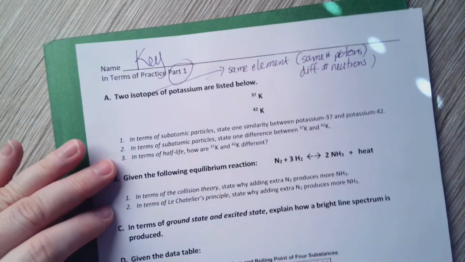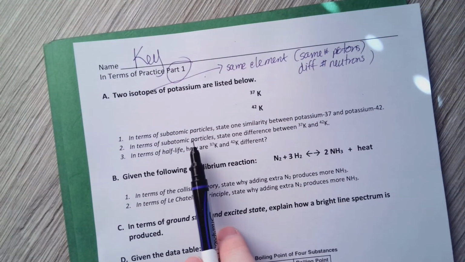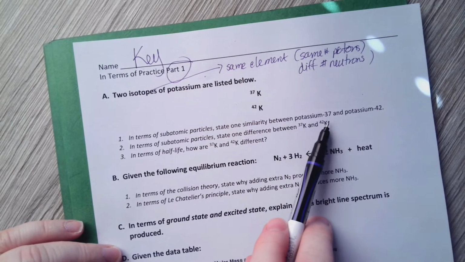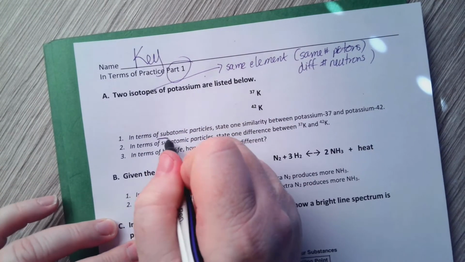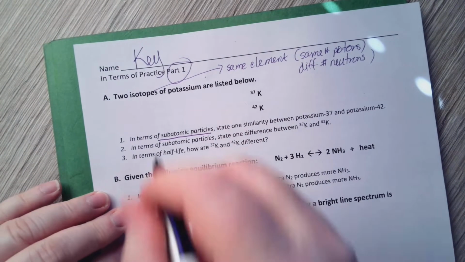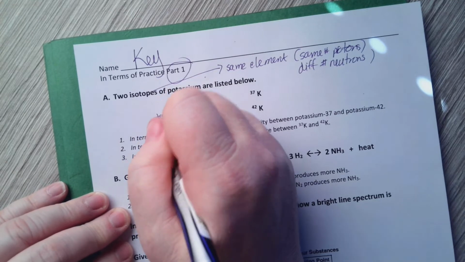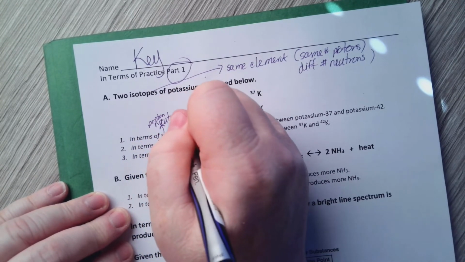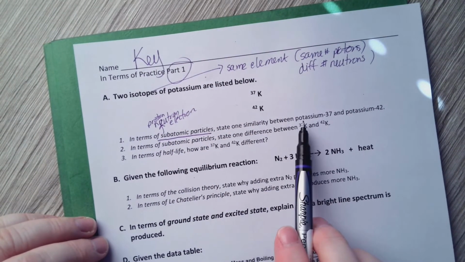Okay. So we have 2 isotopes of potassium listed below. In terms of subatomic particles, state one similarity between potassium-37 and potassium-42. So in terms of subatomic particles, my answer must reference subatomic particles. So those options are proton, neutron, electron. So one similarity between them.